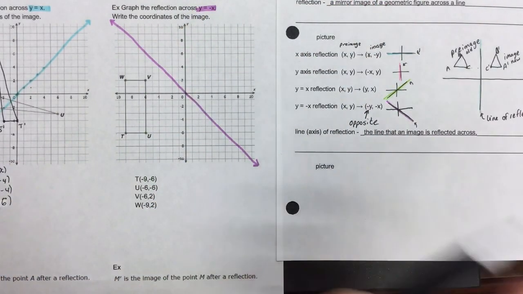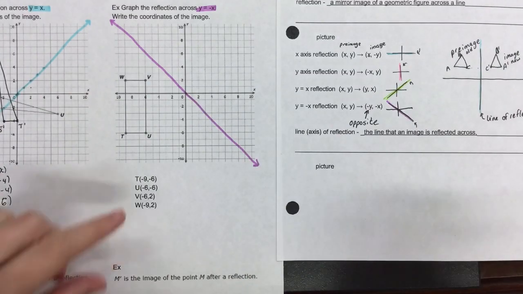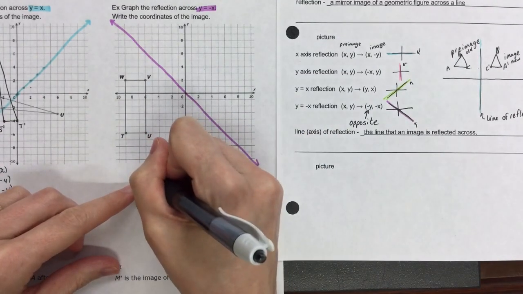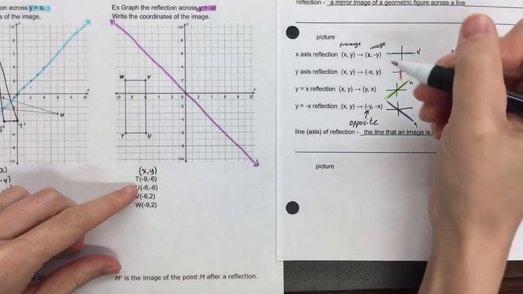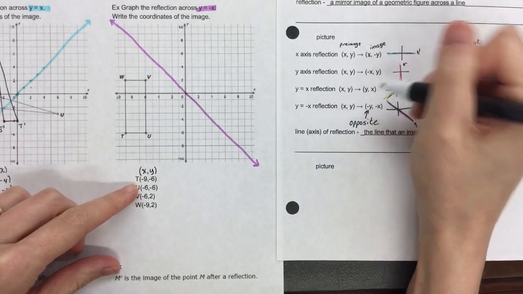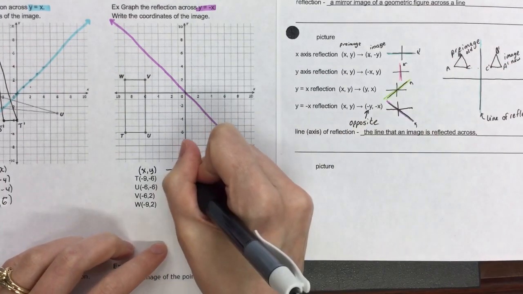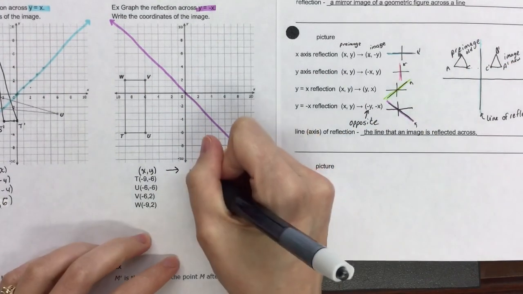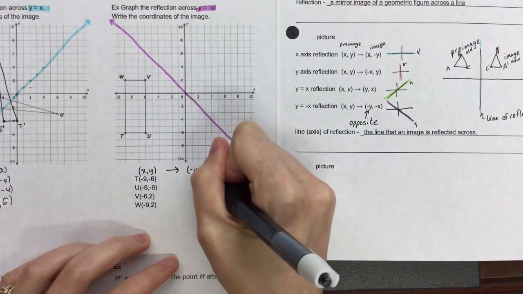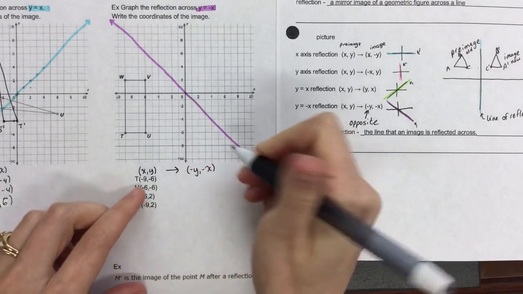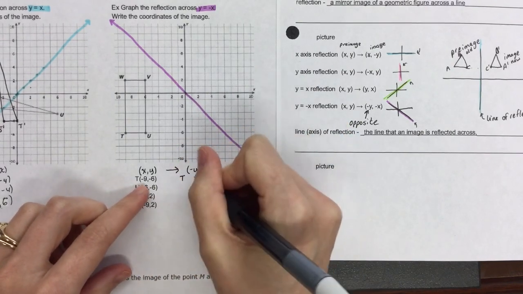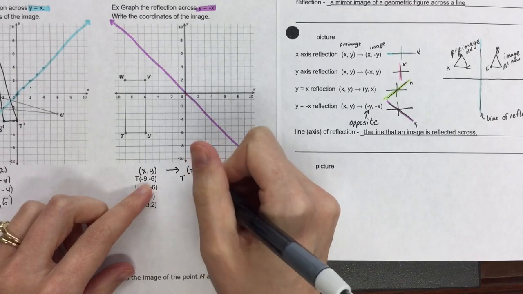And again, I'm just going to go straight to using the rule and then graph the points. So we take our original points, x, y. Given x, y, we're going to do the opposite. We're going to switch the points, and then we're going to do the opposite of what we're seeing. So for our t prime, we switch our points, and we do the opposite.